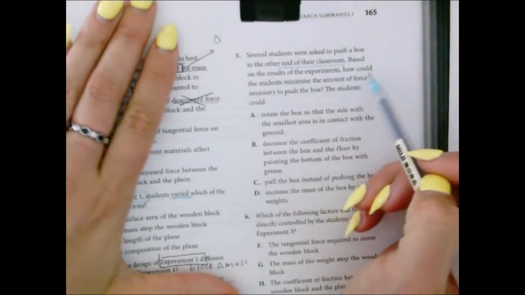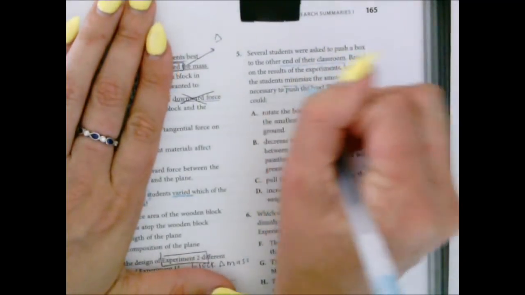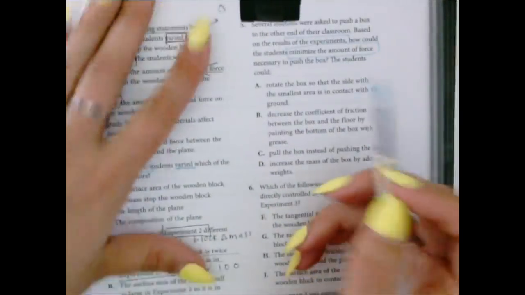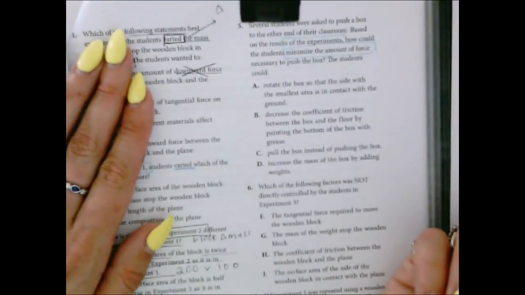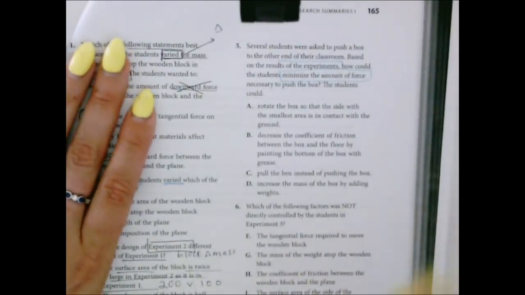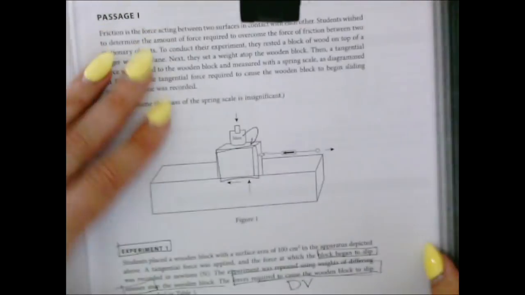Based on the results of their experiments, how could the students minimize the force necessary to push the box? This one we actually probably have to go to all the experiments and review.